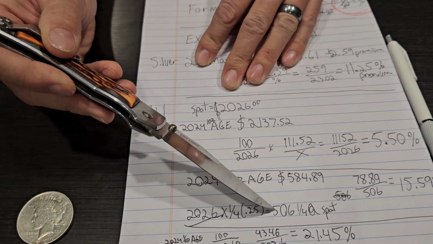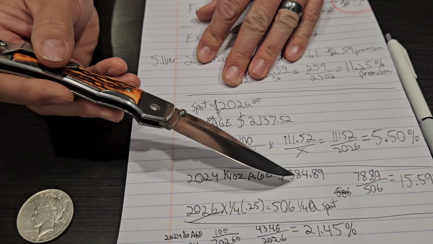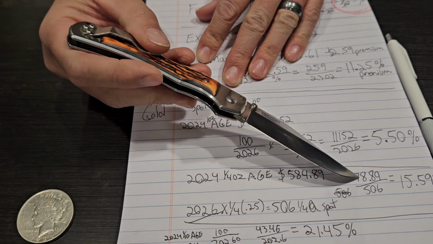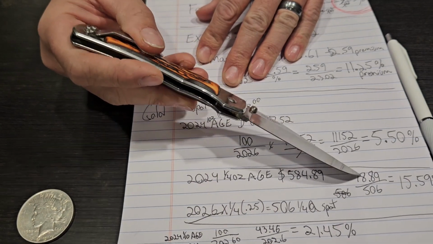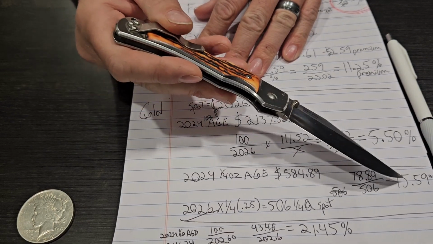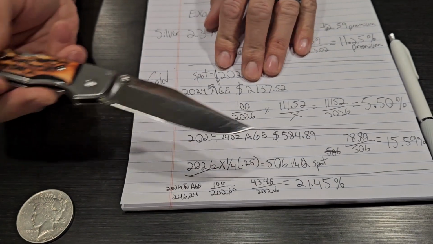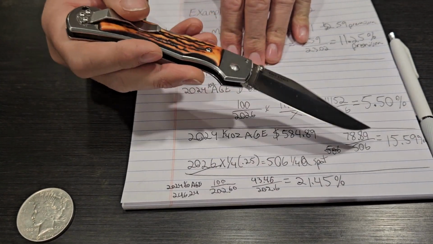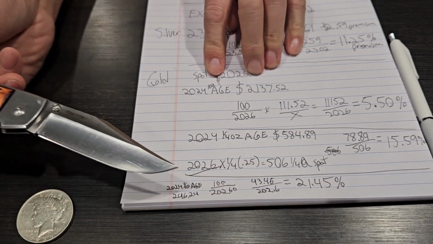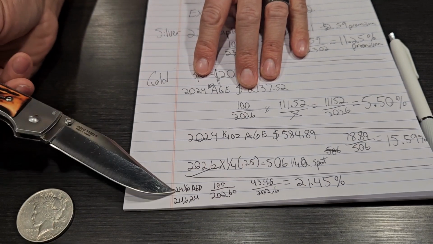So that's what we're going to plug in for our spot, because that's the spot price of 1/4 ounce of gold, right? And we want to take that, subtract that amount from their ask price. That's going to give us $78.89 over spot. So 78.89 over spot divided by spot equals 15.59%. And also, we can break it down even more. So we're going from 1 ounce down to a 1/4 ounce. That's 15.59%.